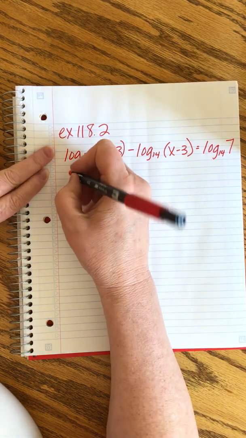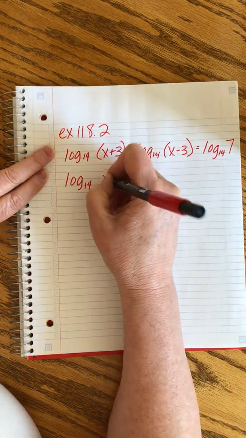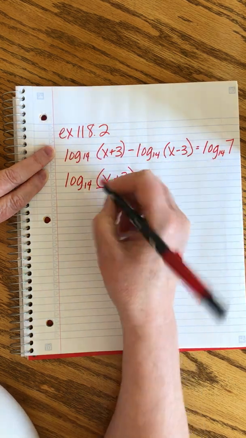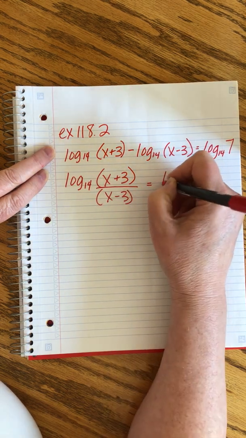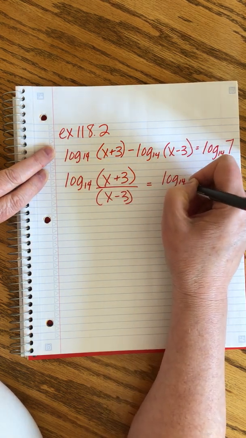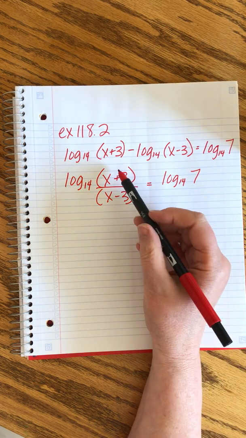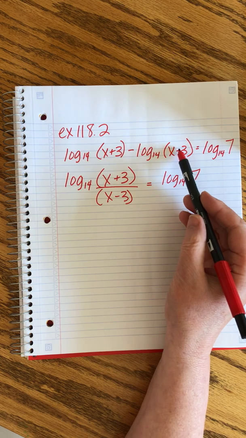So that's going to be like this, log of 14, now it'll be this one, and I'm going to keep them in parentheses, over this one equals log 14/7. So I use the quotient law for logarithms to create this expression, because I'm subtracting here, so that means I can divide them.